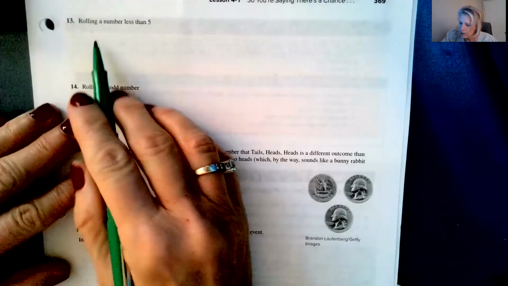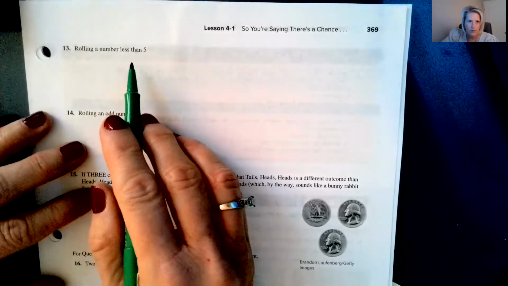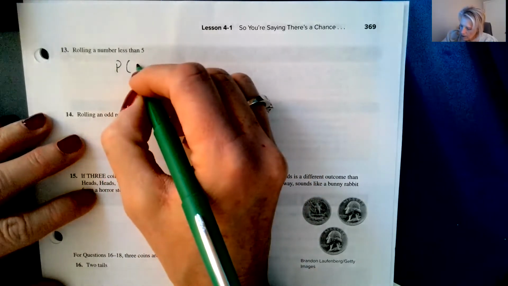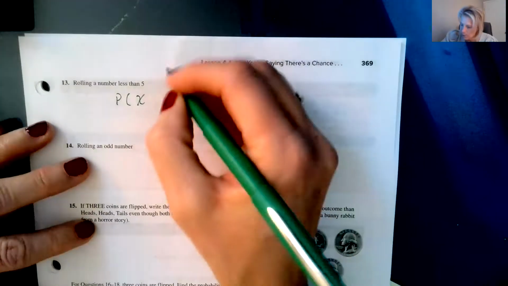What about rolling a number less than 5? So rolling a number strictly less than 5. So we're going to say the probability of X, where X is the number rolled.